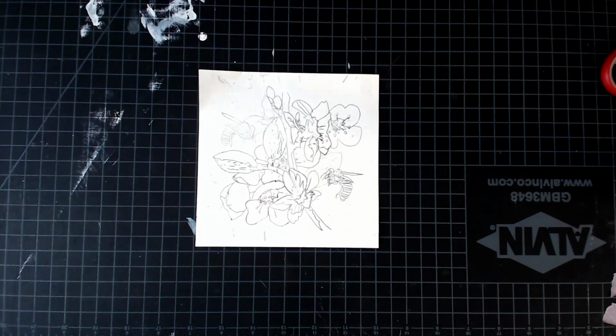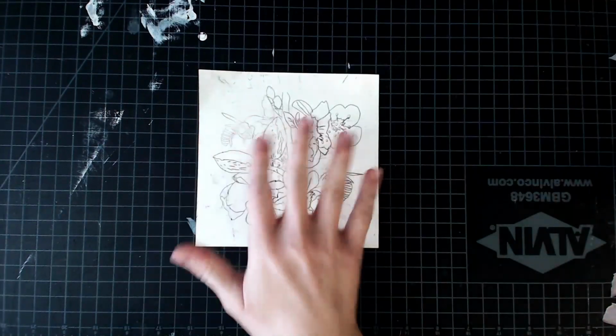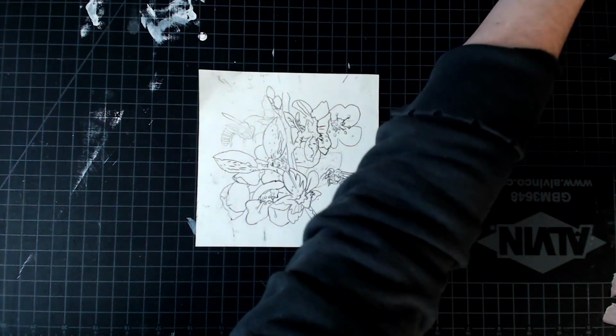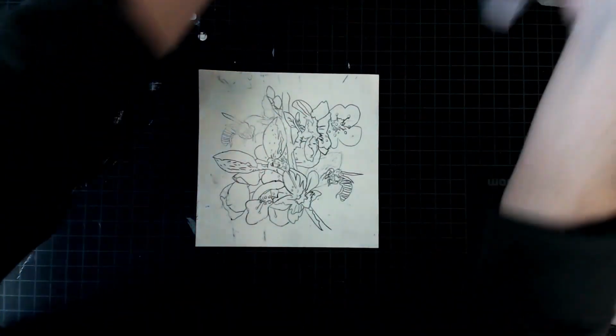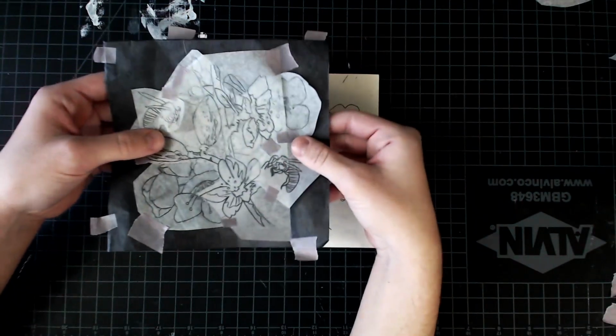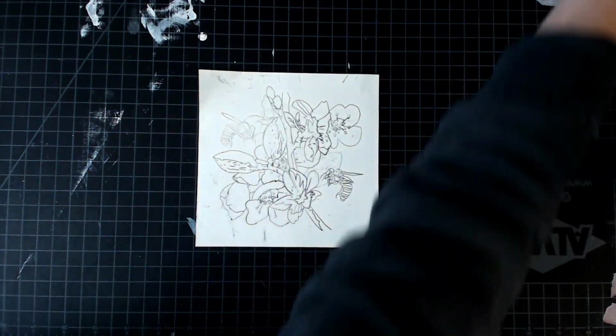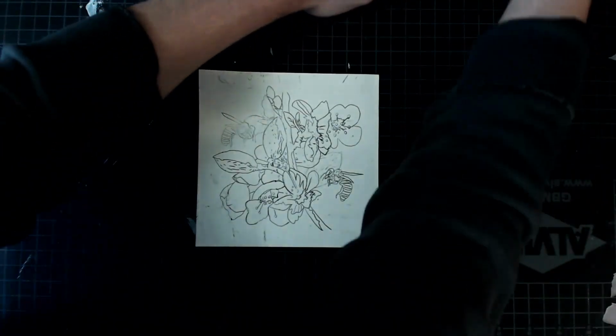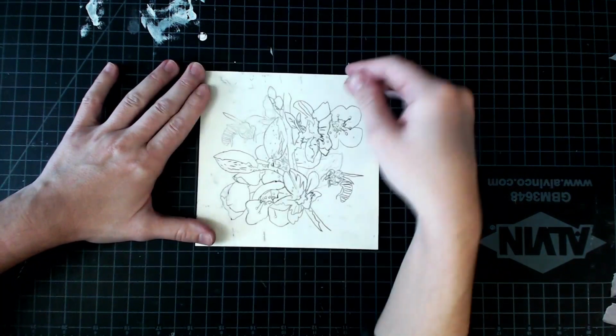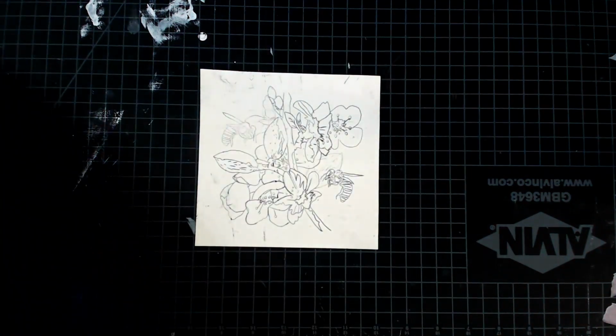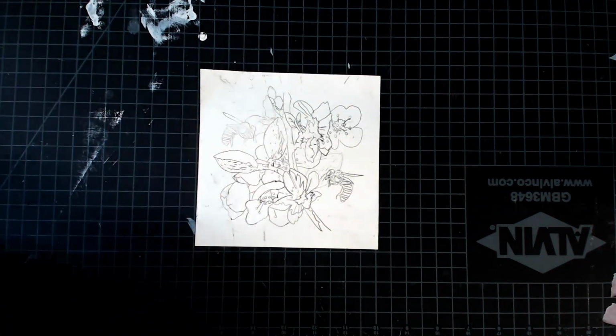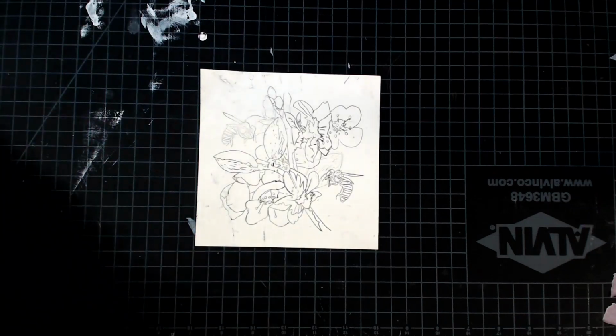All right, so I have my finished, transferred, copied image over here on my mosaic. Remember, I just took all of this information and copied it directly onto my paper from my carbon paper and my tracing paper sketches. So I did all of this. Now I am at the part of the video where I am going to break down how we continue and make our mosaic.